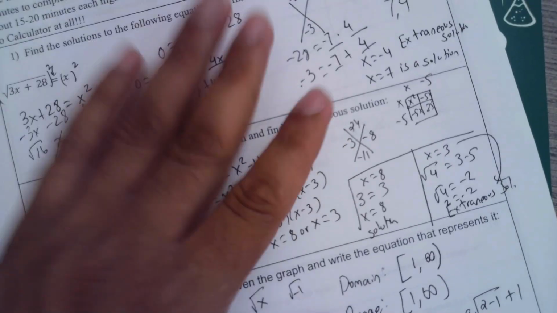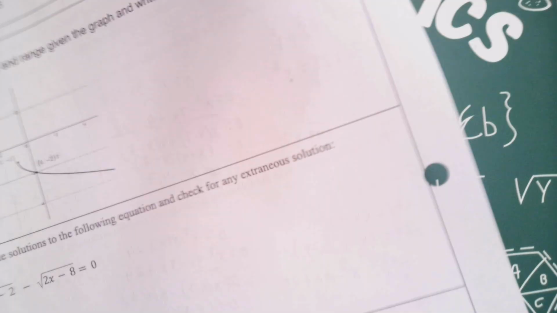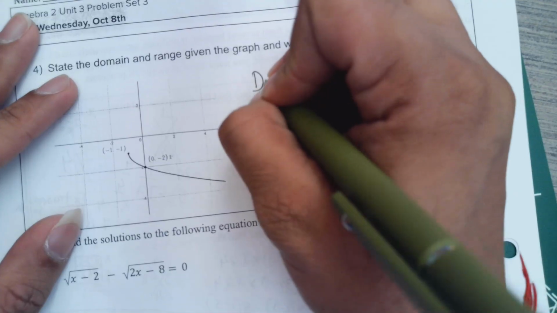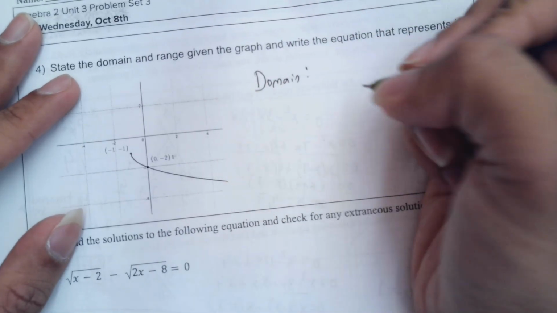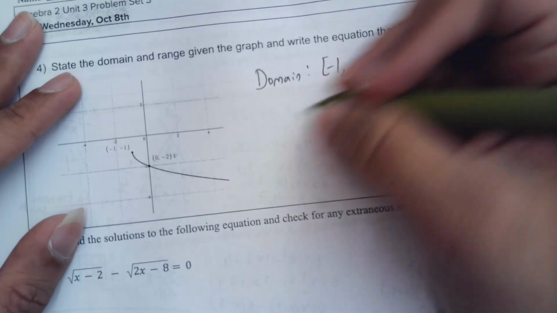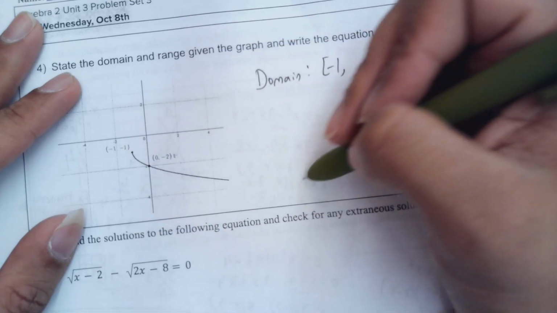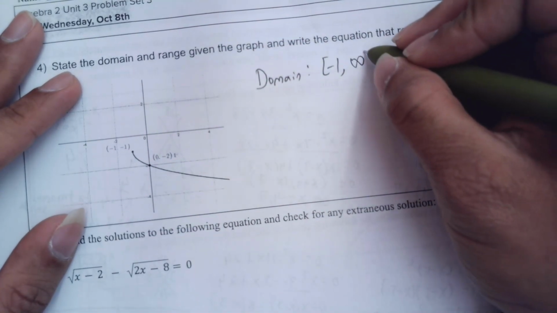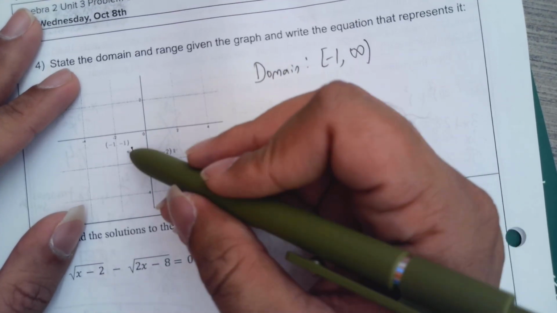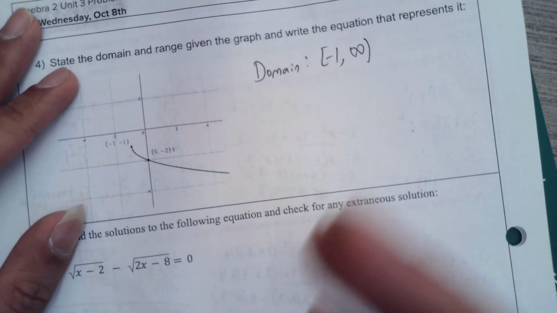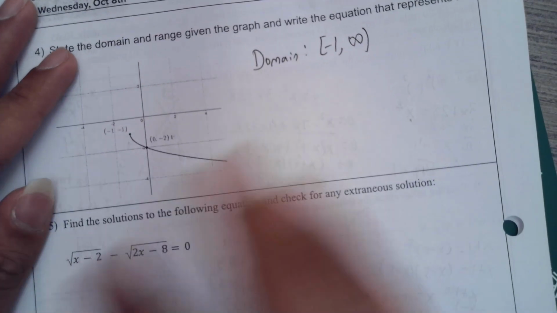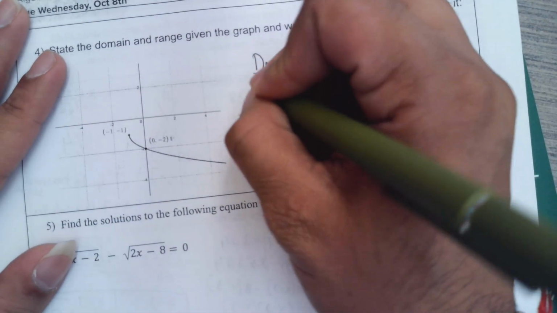Alrighty, go to the next question. State the domain and range for this one. Domain, again, the x value. What is the lowest value you're plugging in? It's negative 1 in our case, and it's going to plug in all the numbers forever, so it's going to be positive infinity. Even if the graph is going down, down is represented by the y-axis, but you're going right forever. That's why the domain goes to infinity. Had it been going left forever, then I would say negative infinity up until comma negative 1. But that's later.